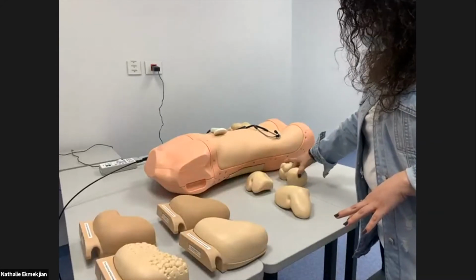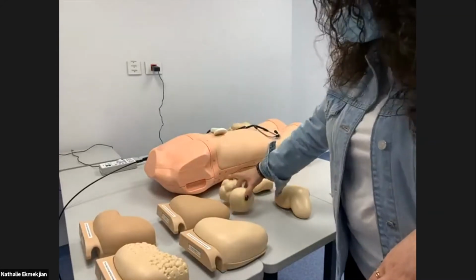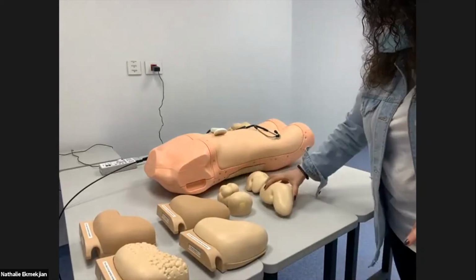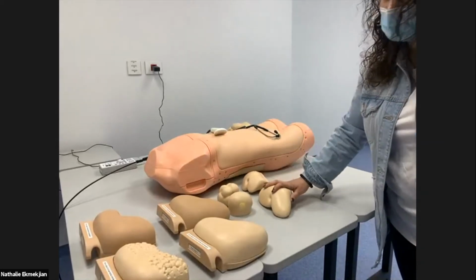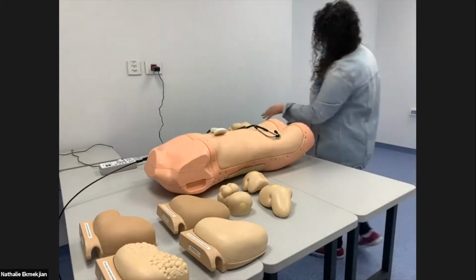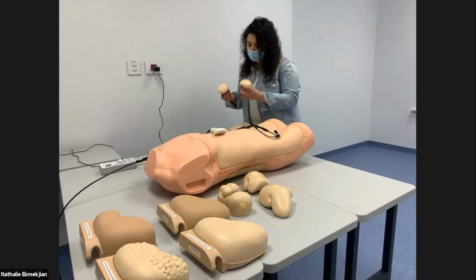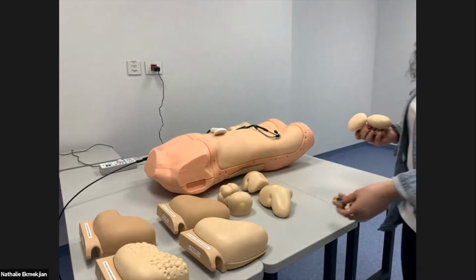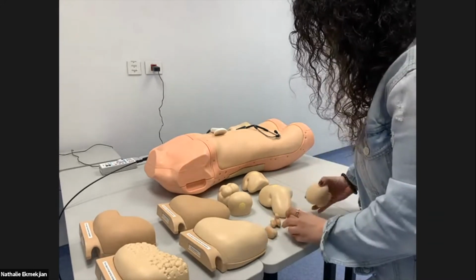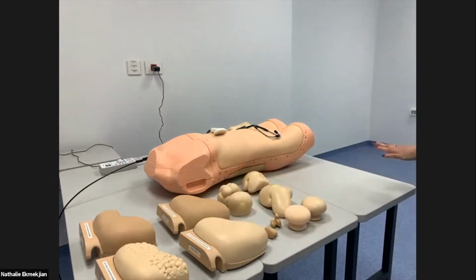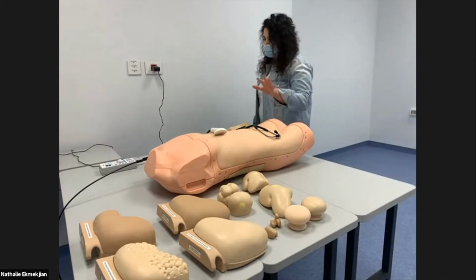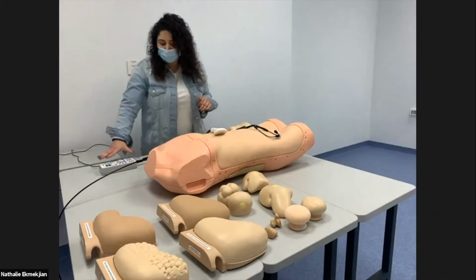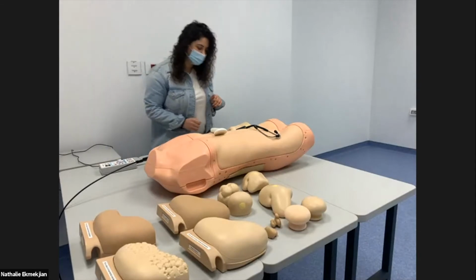We have for the kidney, normal, cyst, and hydronephrosis. For the spleen, we have the normal, slightly enlarged, and enlarged. For the uterus, we have the normal and fibroid. And for the inguinal lymph nodes, we have the normal and lymphoma. This part is for the palpation, and the controller is used for the auscultation.